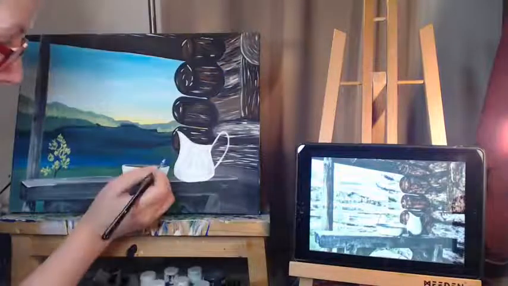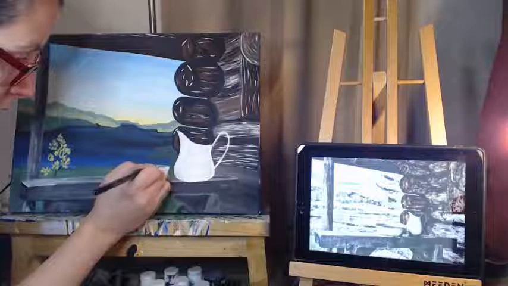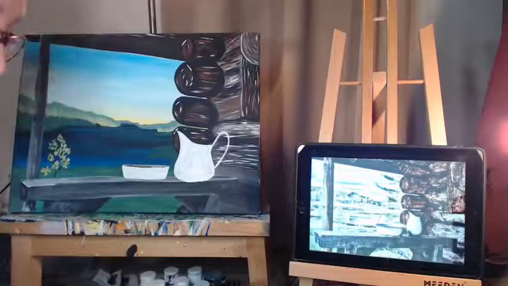So I just got a little bit of gray to already have it a little darker.